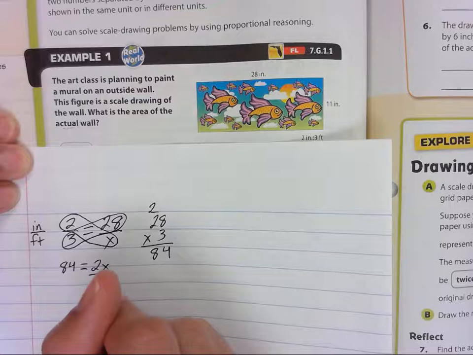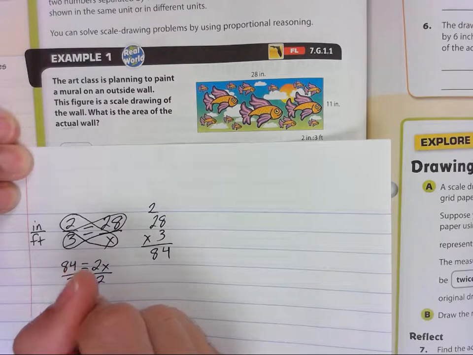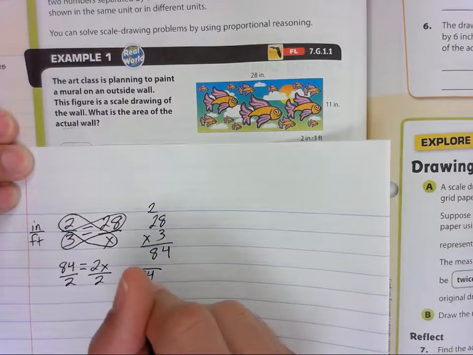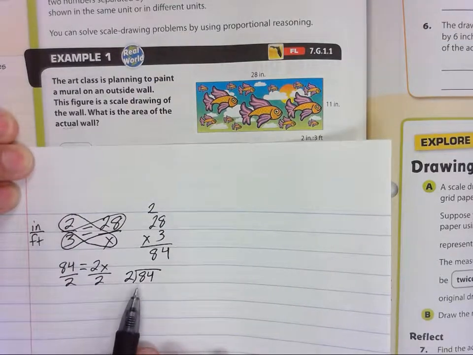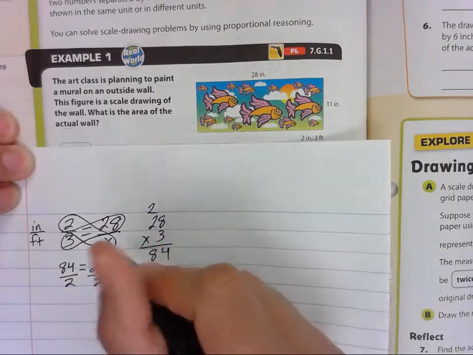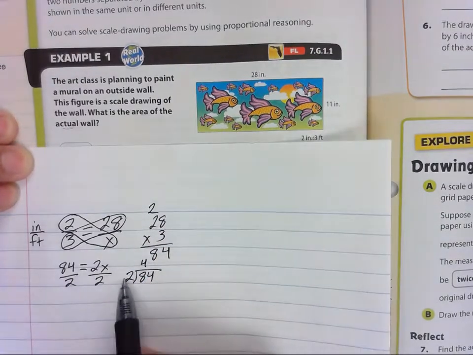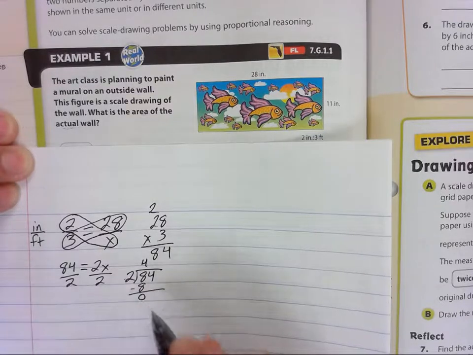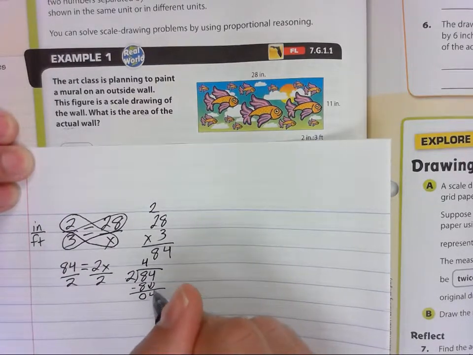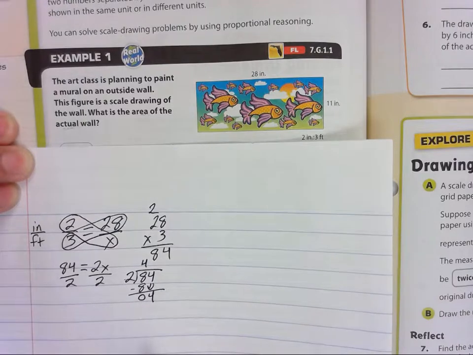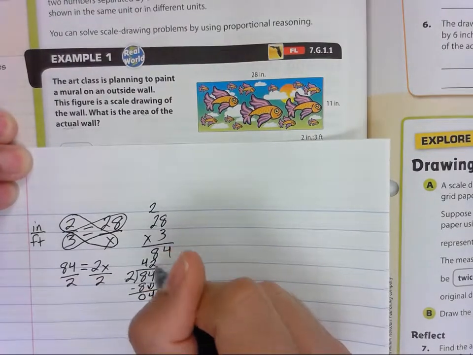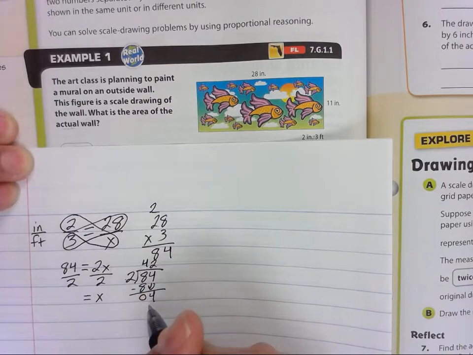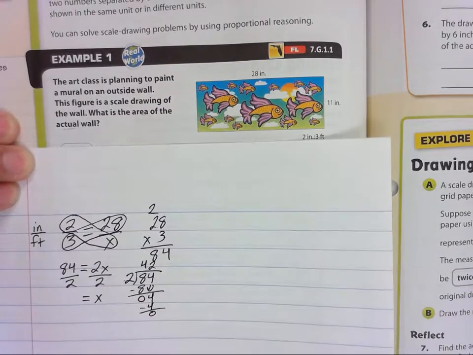We will divide by 2. 84 divided by 2. 2 goes into 8 4 times. 2 times 4 is 8 minus, and you get 0. Bring down the 4. 2 goes into 4 twice. 2 times 2 is 4, and those cancel.